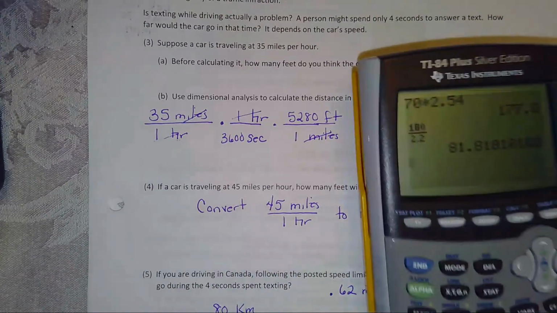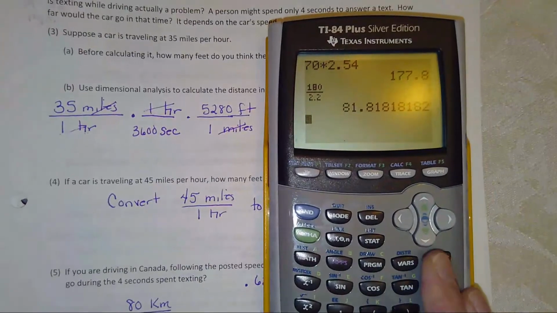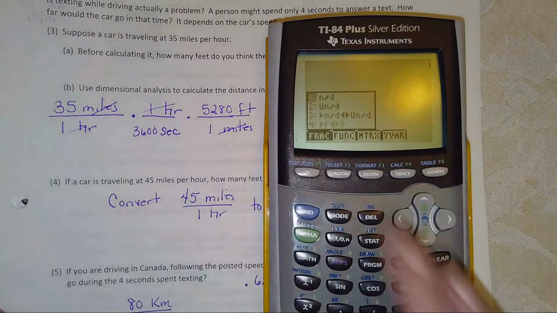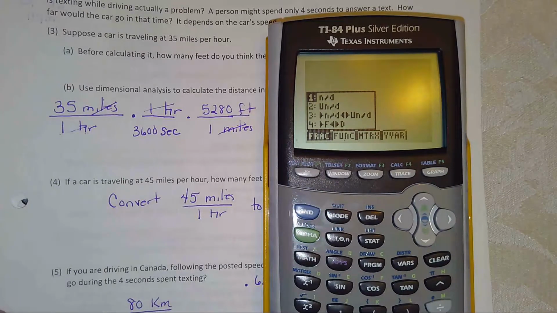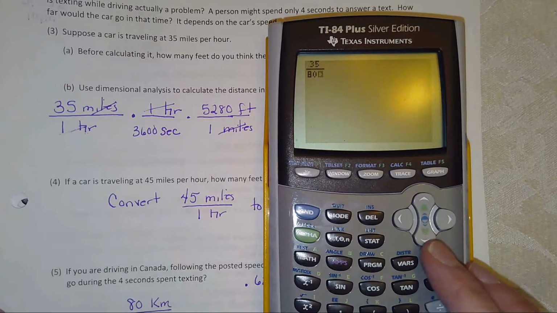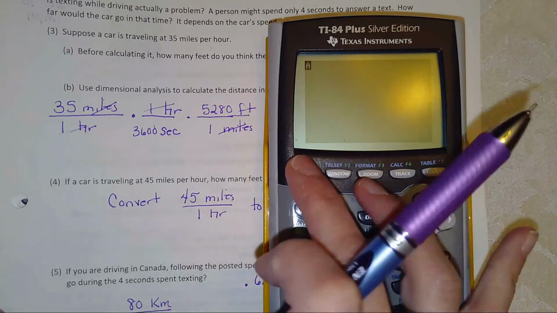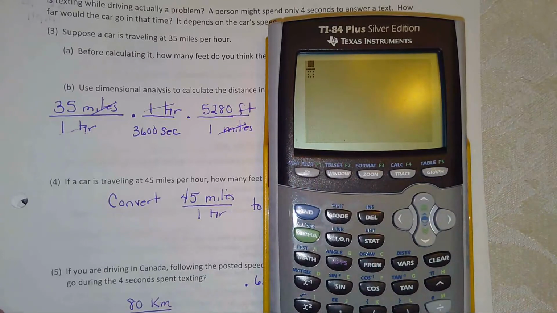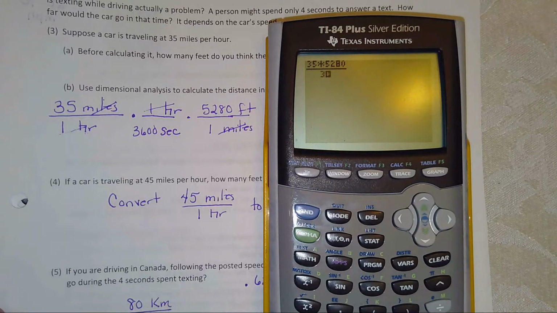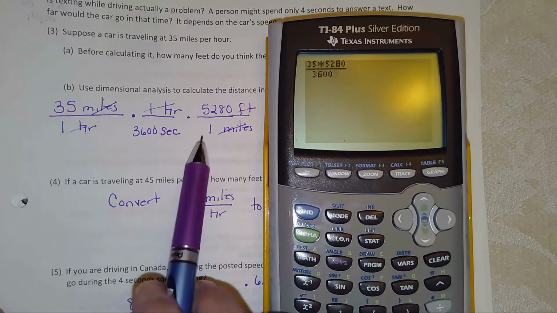So let's put these values into our calculator, because we want to know how far we're going to travel in feet per 1 second. So we have 35 upstairs, 5,280. Whoops, let me try that again. There's my fraction. We have 35 times 5,280 in the numerator. In the denominator, we have 3,600.